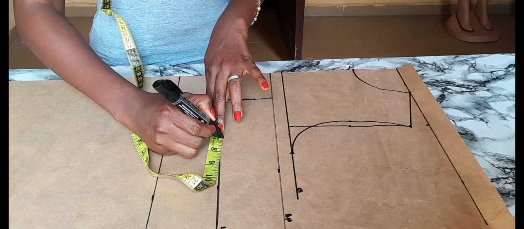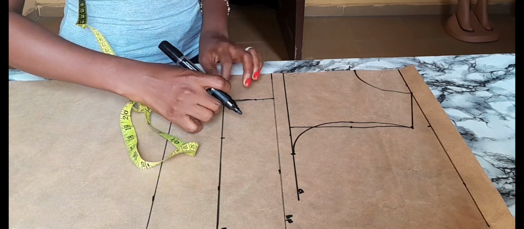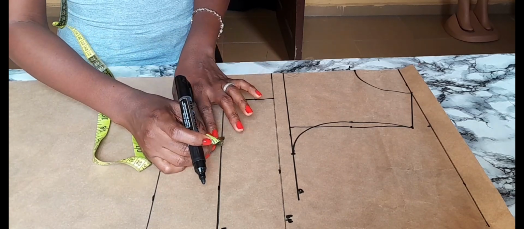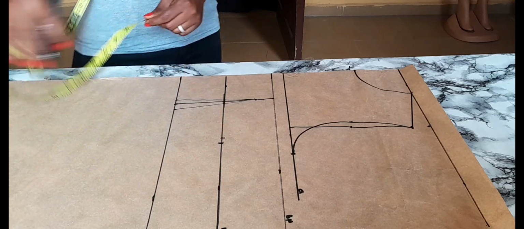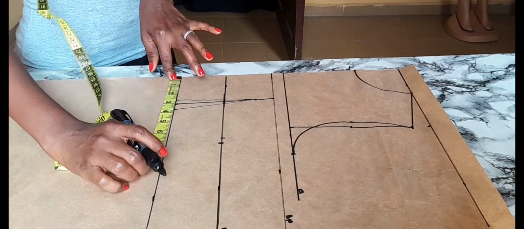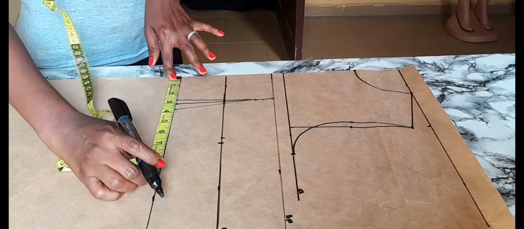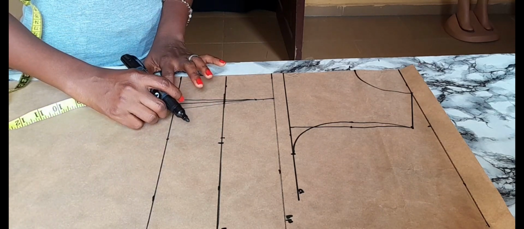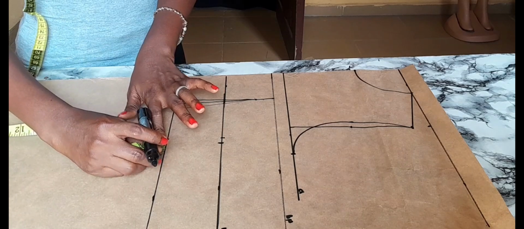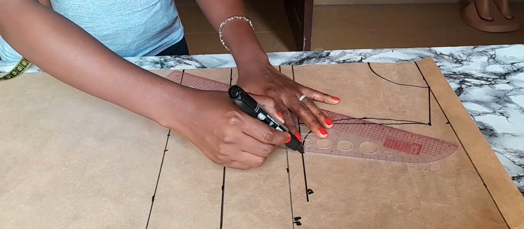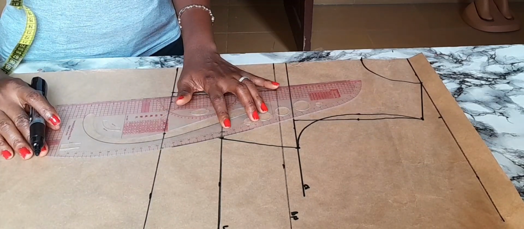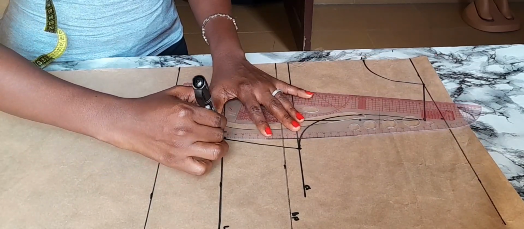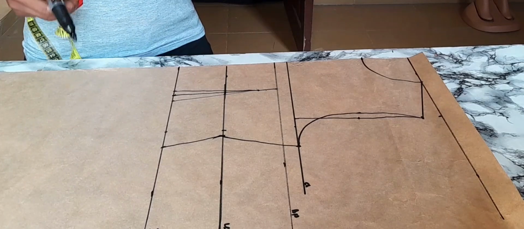So I'm marking it. And then I'm going to measure the allowance of that dart at the under bust part. That is half of an inch. Then I'm going to place it back here. Then on the waistline, I'm also going to divide my waist measurement by 4. So mine is 26. So I divide it by 4. And so it gave me 6.5. And then I'll measure the dart measurement from the waistline, then place it back here, which is 1 inch. And then I'm going to take my curve rule and curve it out, mark the measurement out. So that is that. Just find a way to smoothen that part.